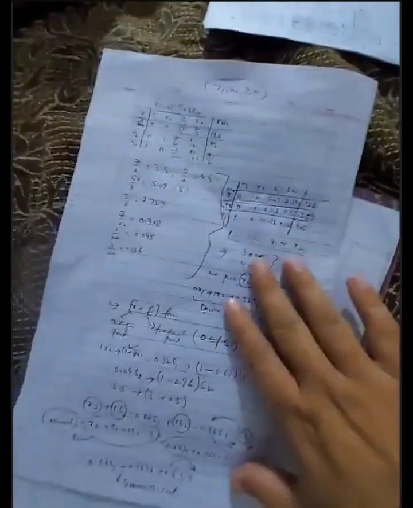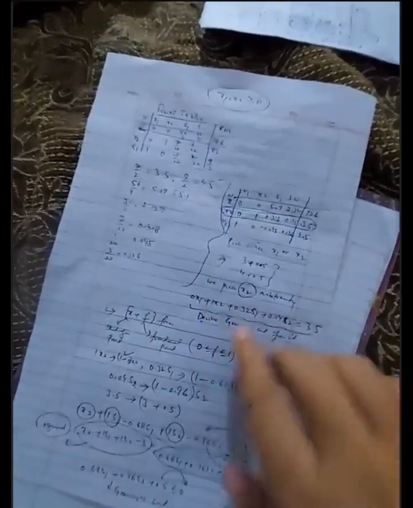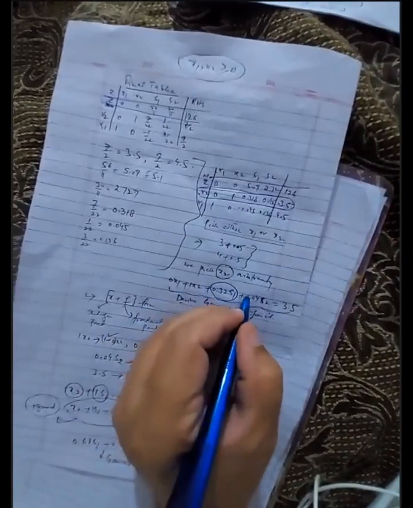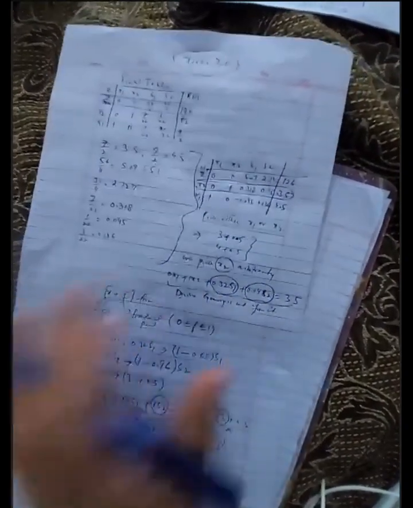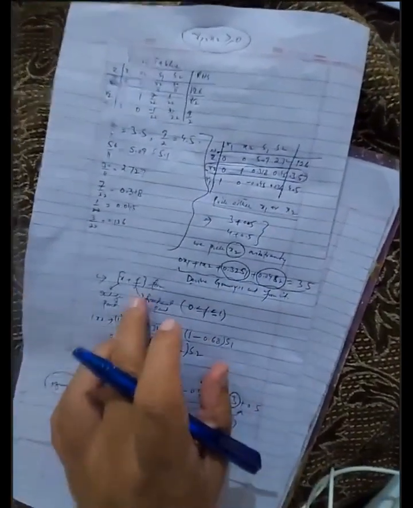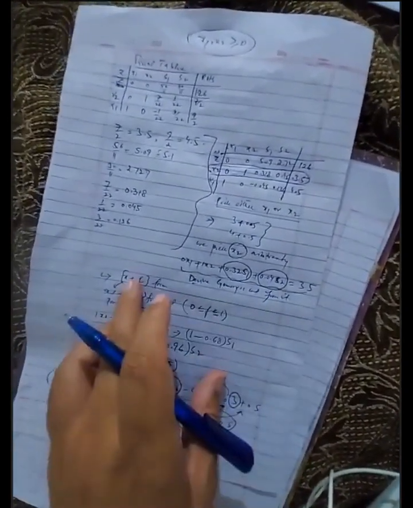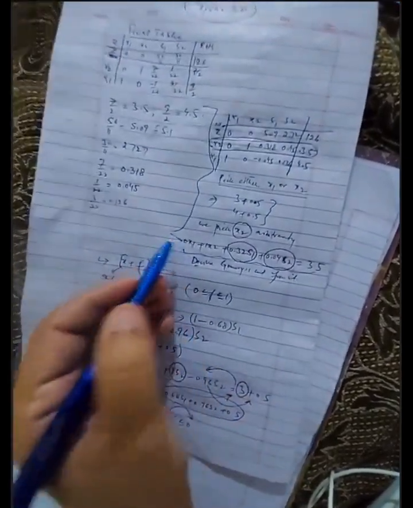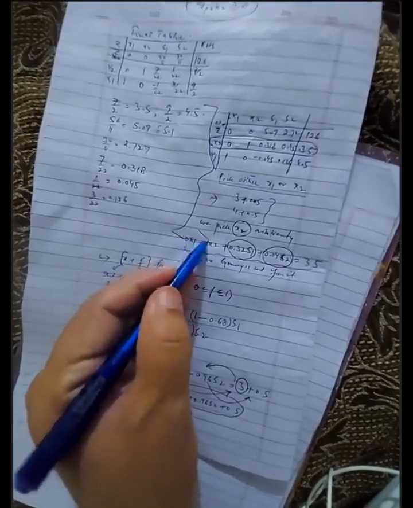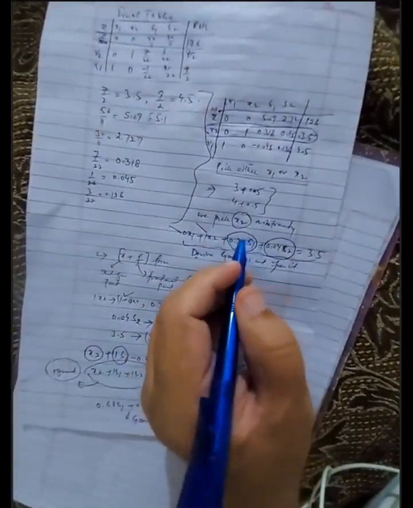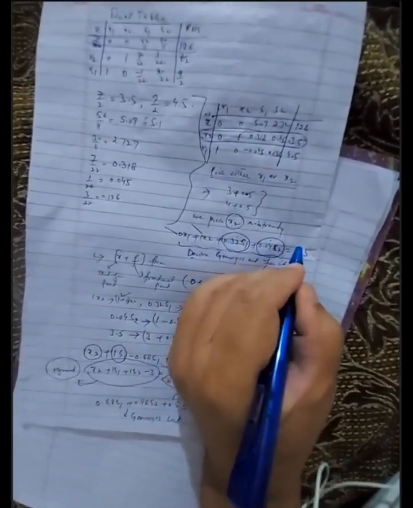Now we will write the parts which are in the decimal form as an integer part plus f form, where f is the fractional part. 0 is already an integer, so we do not need to change it. 1 is also already an integer. The only things that we need to change are these two and the right hand side, which is 3.5.